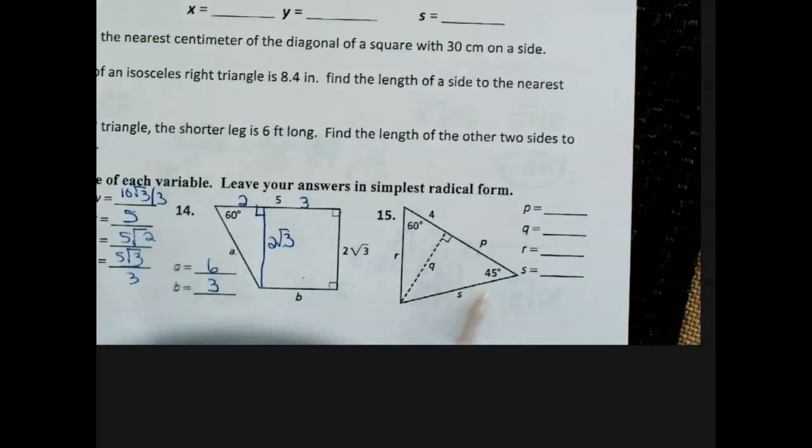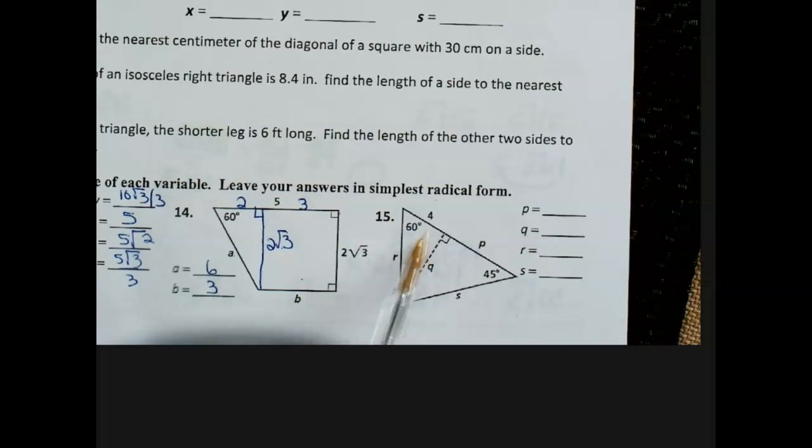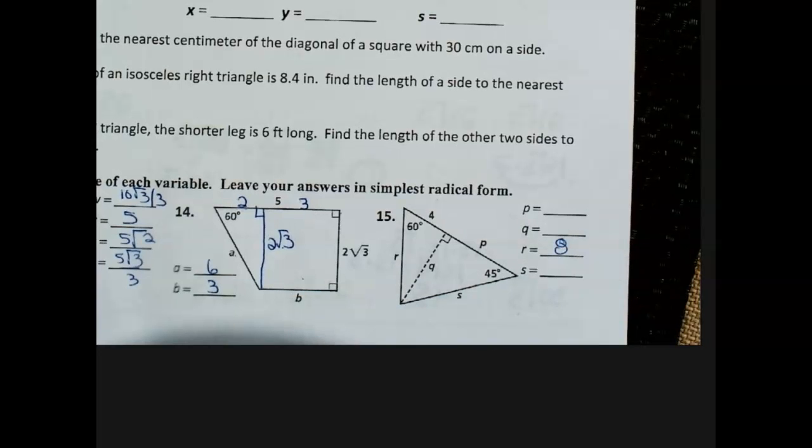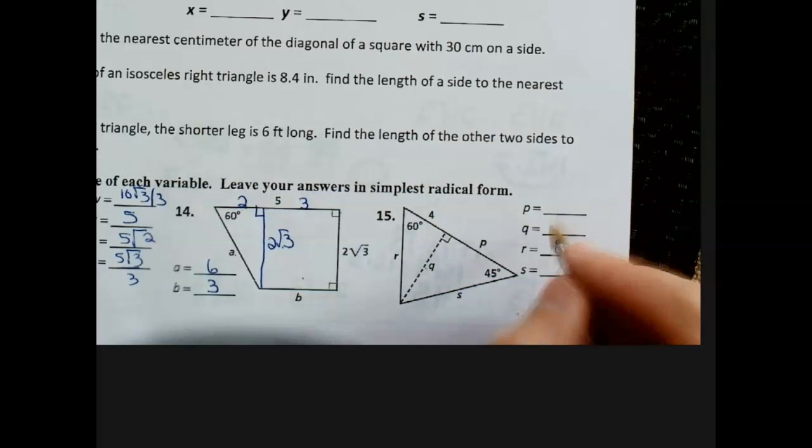So again, you've got 2 triangles. I'm going to have to start off with this one because that's the part where I know a side length. To get from the short leg to the hypotenuse, I double it. That means r is equal to 8. To get from the short leg to the long leg, I multiply by radical 3.